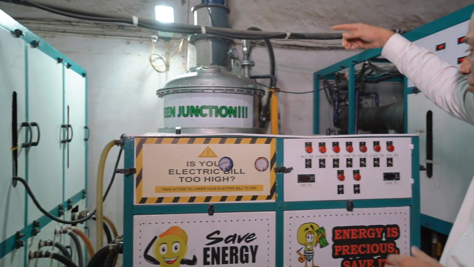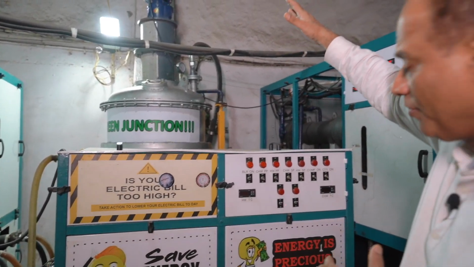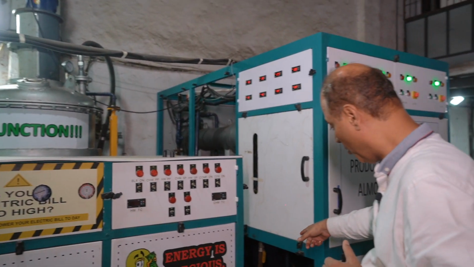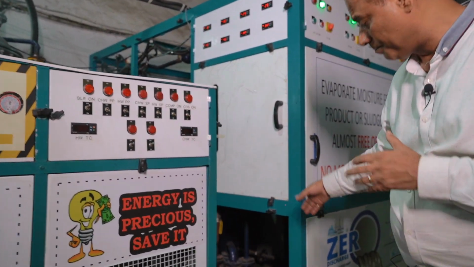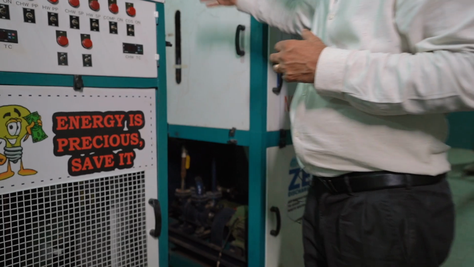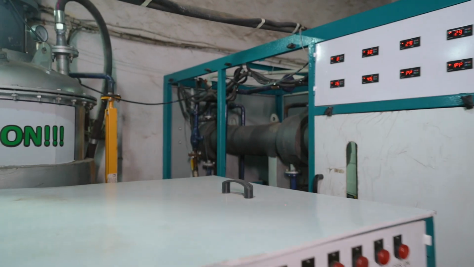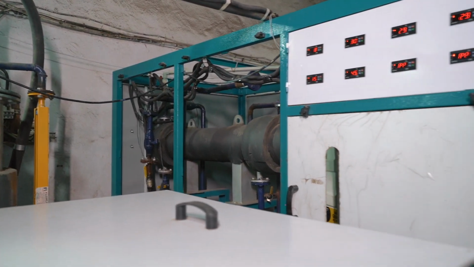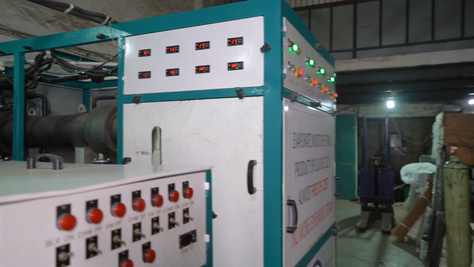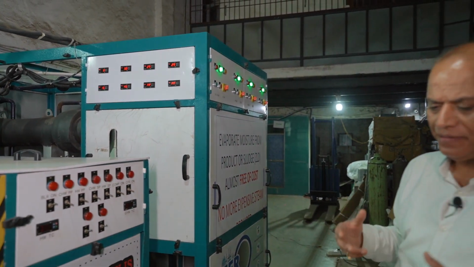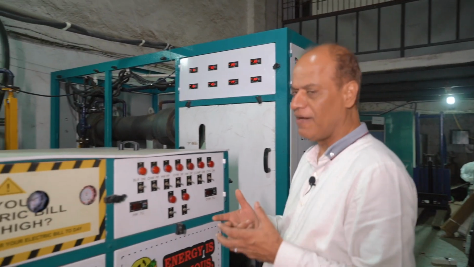Hot water runs into the jacket, it heats up the effluent. Then what you see here is a vacuum pump, which is creating a vacuum. Then there is a heat exchanger there, then there is a collection tank. So all these 4 equipments are integrated together and it gives you a multi-effect evaporator.